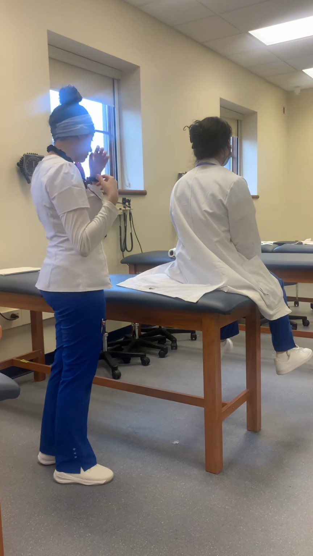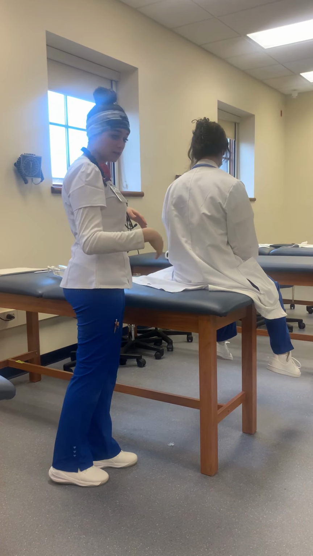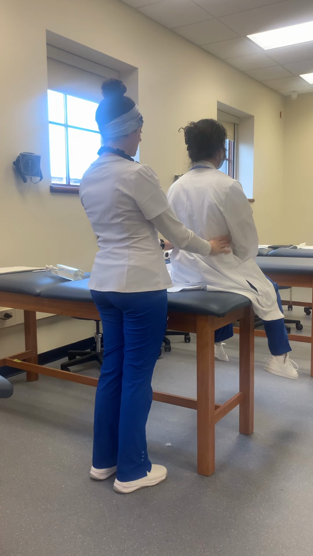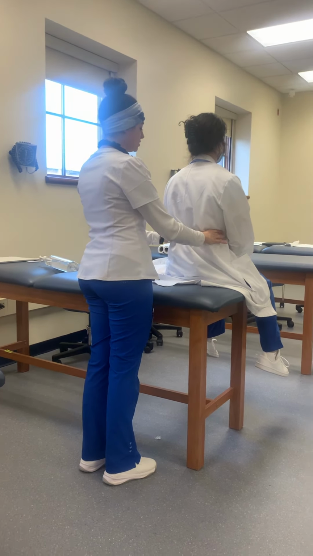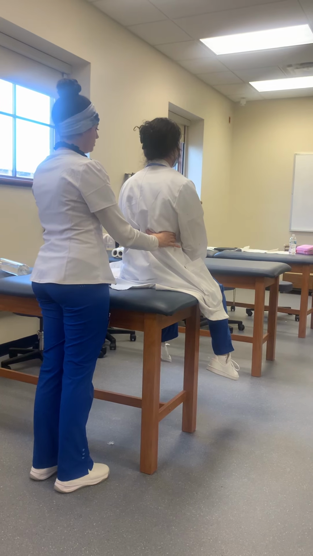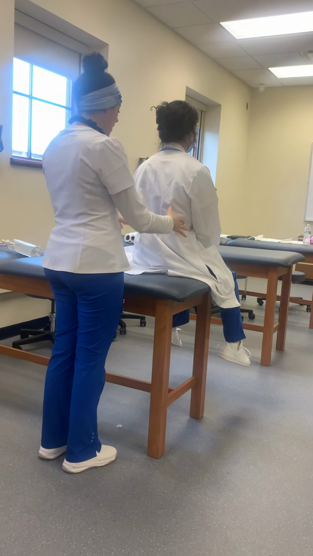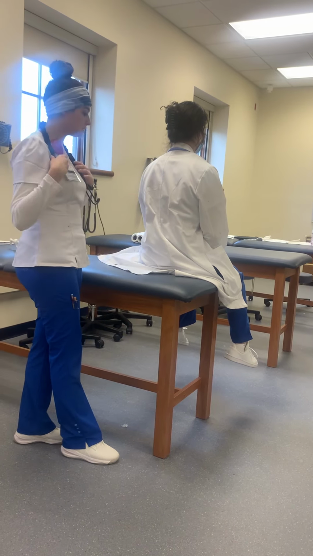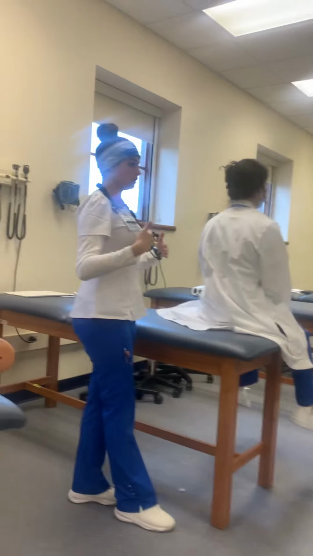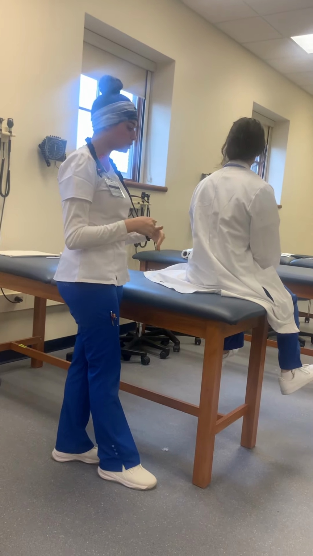So now I am going to assess the thoracic expansion of the lungs. I'm going to place my hands and my thumbs right here at the base, right at the end of where the rib cage is, and I'm going to have the patient take a nice deep breath. Okay, and as you can see, my thumbs expanded up at the same height, and we're both symmetrical, which means that both lungs are filling adequately and at the same rate, which would be a good thing to know.